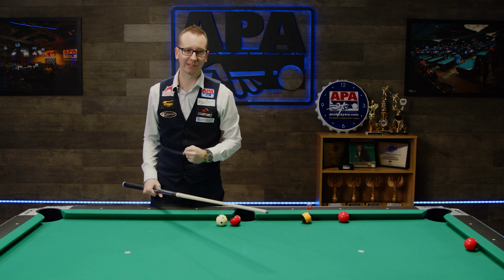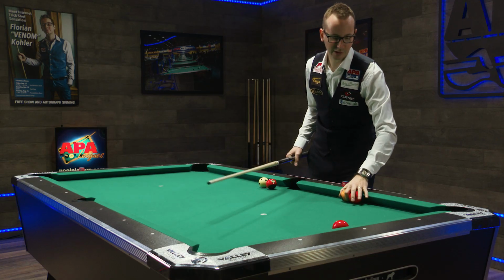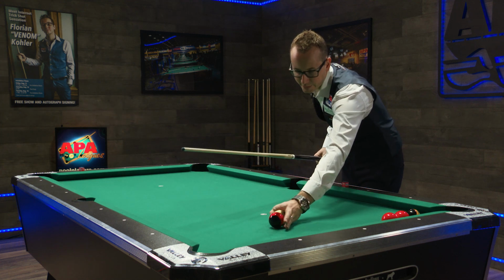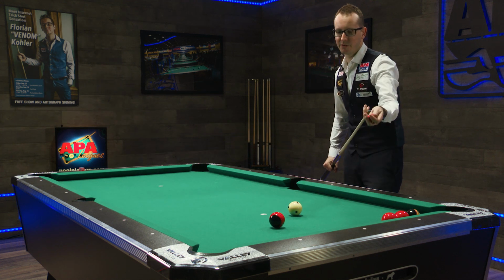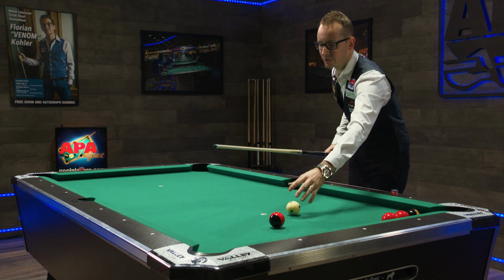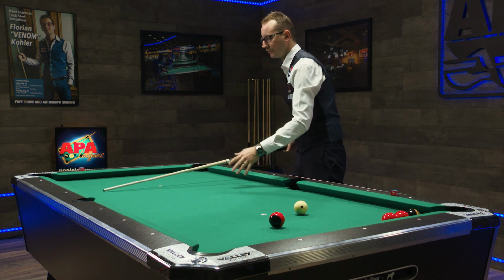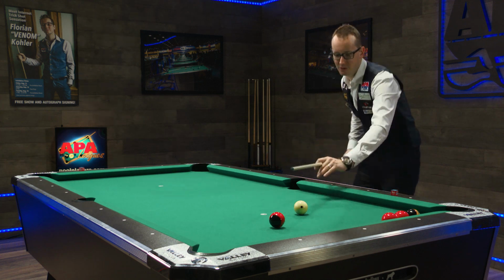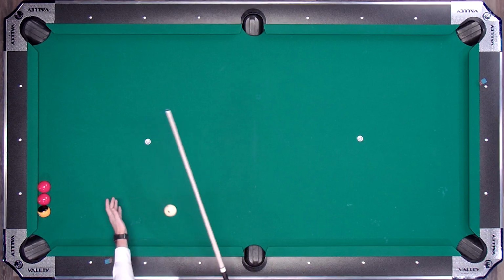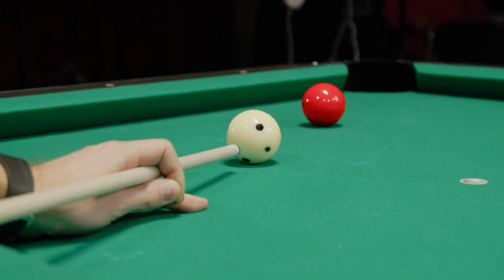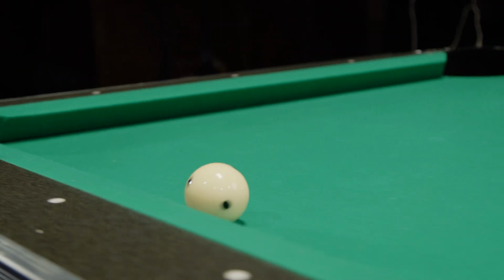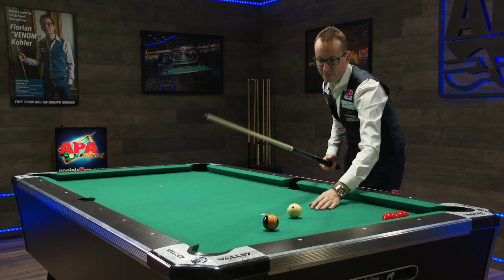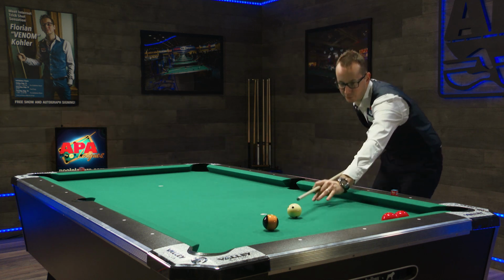However, you can use English to your advantage. So let's grab a few balls here. Nothing too fancy, but let's say we have this shot, for example. If I were to shoot this shot and try to draw my cue ball somewhere in the middle of the table, for example, if I go straight draw here, I'm going to have to force it quite a lot. It's not going to move a lot. Now, however, if I did the same shot but with bottom left, I'm going to help the cue ball go the way I want it to go.